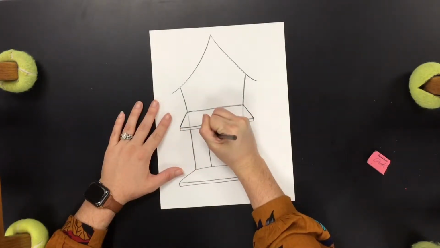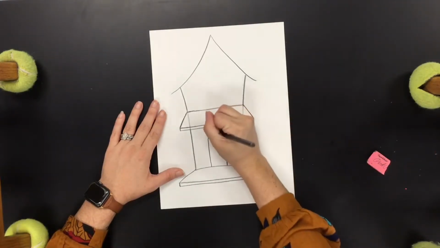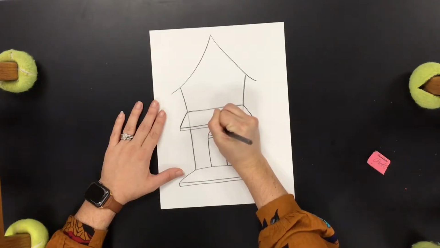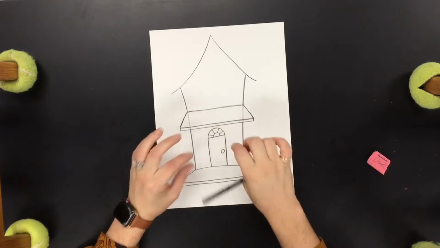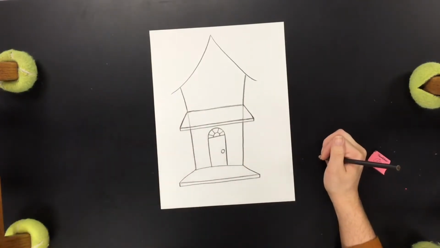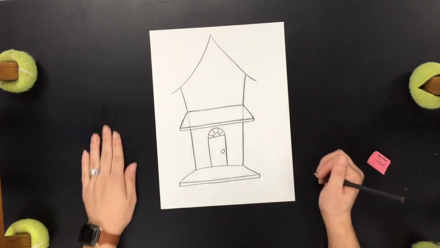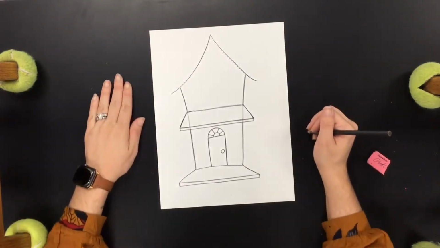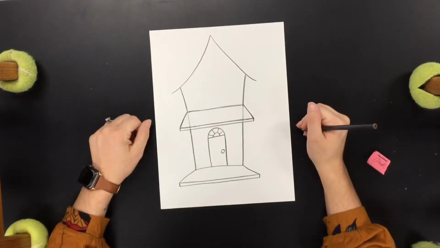So I'm going to do a smaller half circle, and then I'm going to do 4 lines coming off of that half circle for the window pane part of our window. We all there?